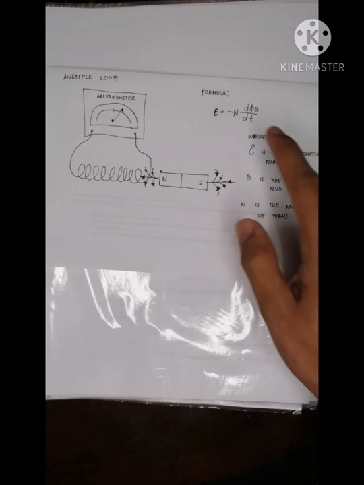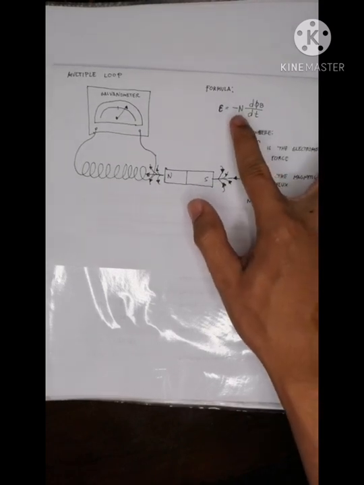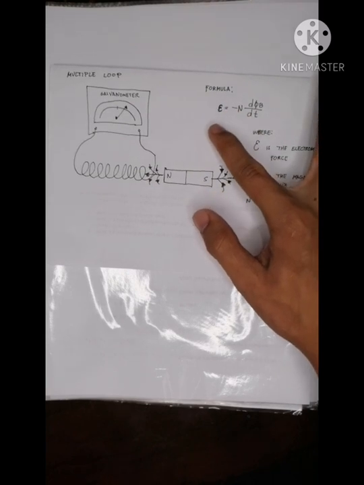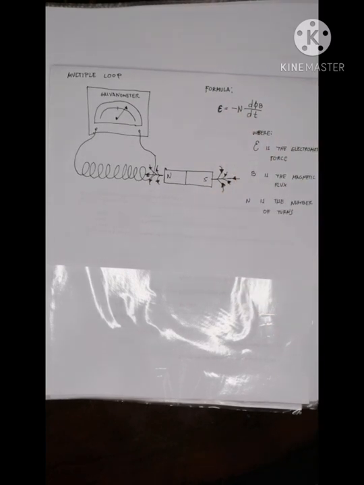This means that when the value of N, the number of turns, is large, and the change in our magnetic flux over a shorter period of time is also large, our result, the electromotive force, will also be large.